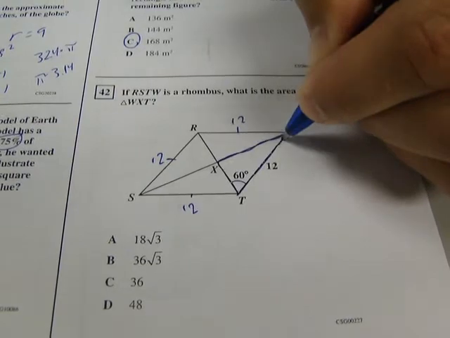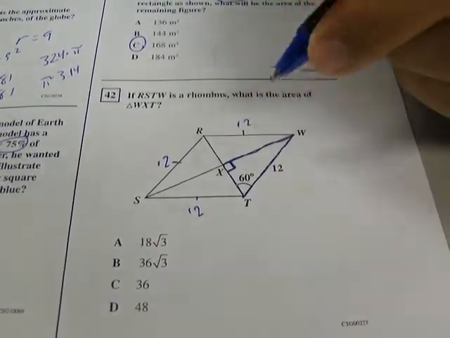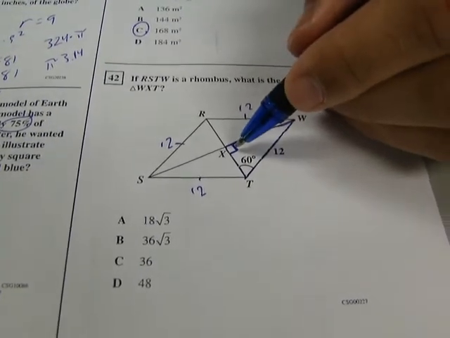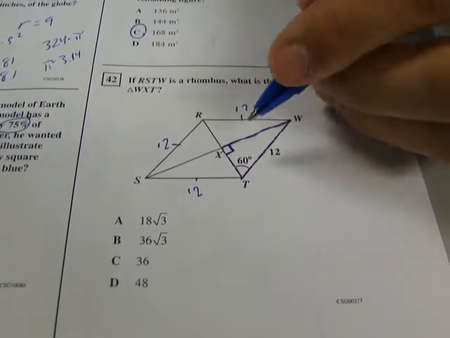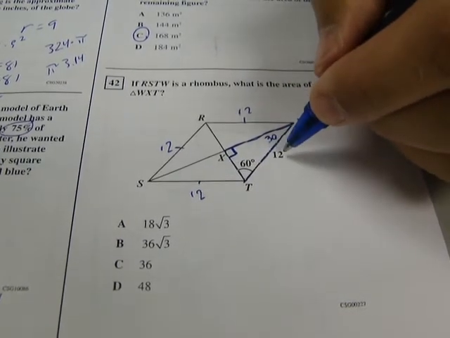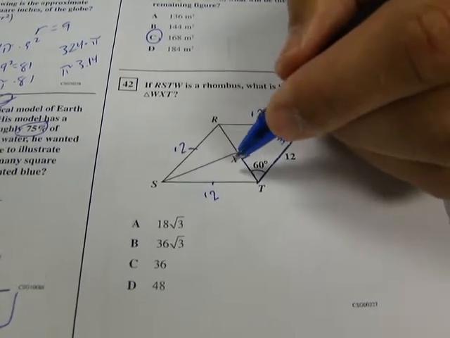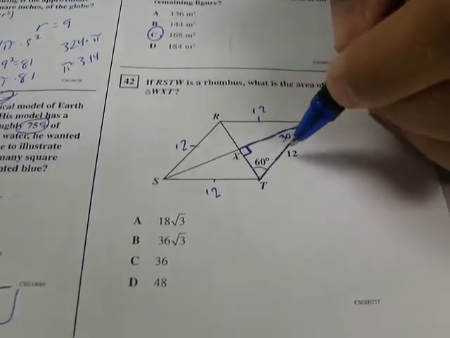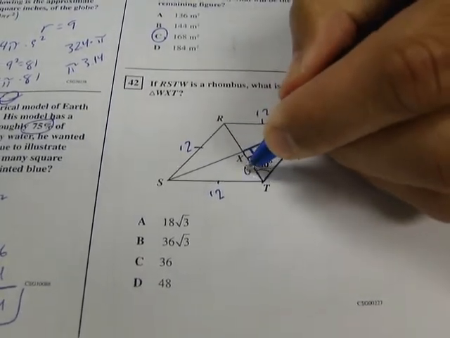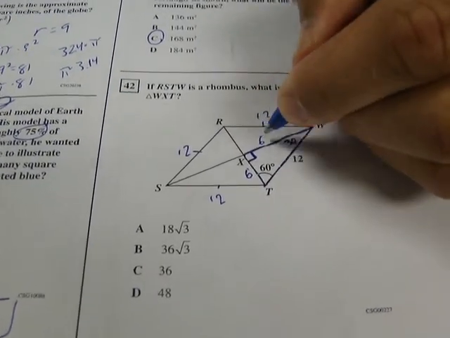One thing you got to remember about a rhombus is that the diagonals are perpendicular. Therefore, this is 90. If you think about this, if this is 90 and this is 60, then this has got to be 30. And if this is the hypotenuse, and the hypotenuse is 12, then A has got to be exactly half of that, because in the 30, 60, 90, C equals 2A. Therefore, this is 6, and then B is A times the square root of 3, so it's 6 square root of 3.